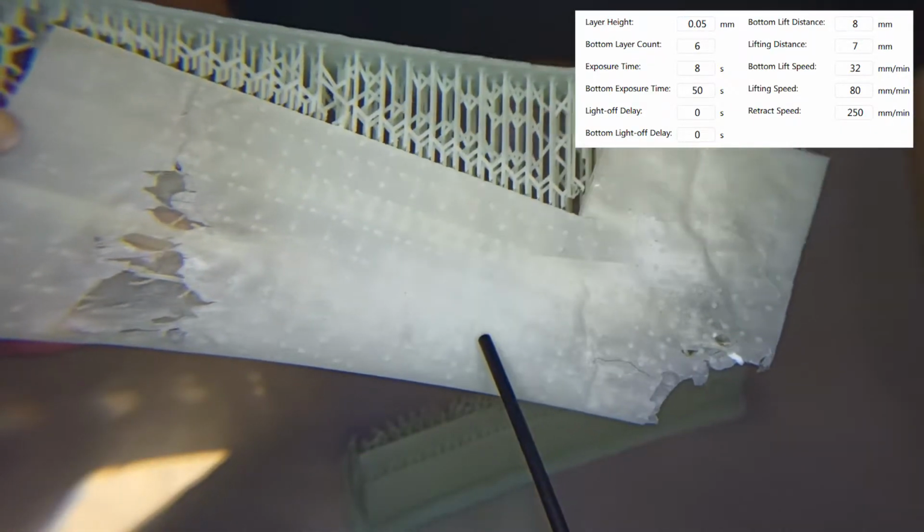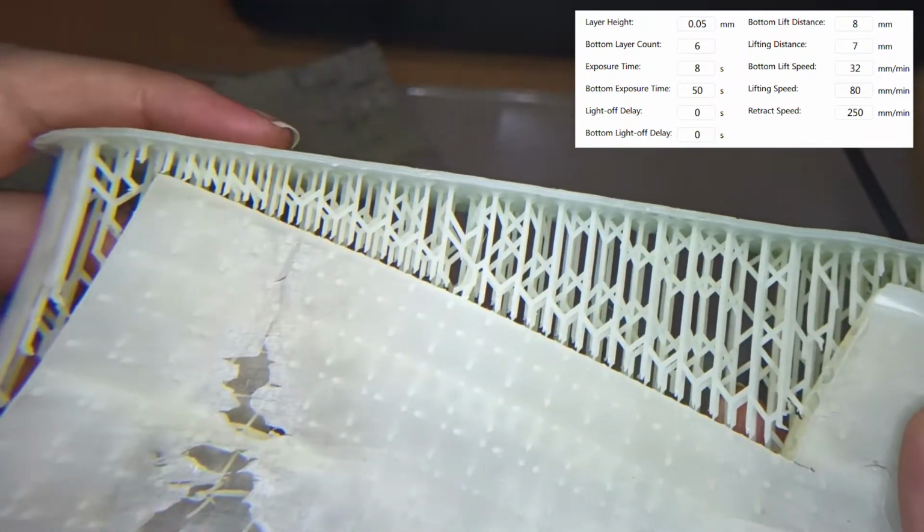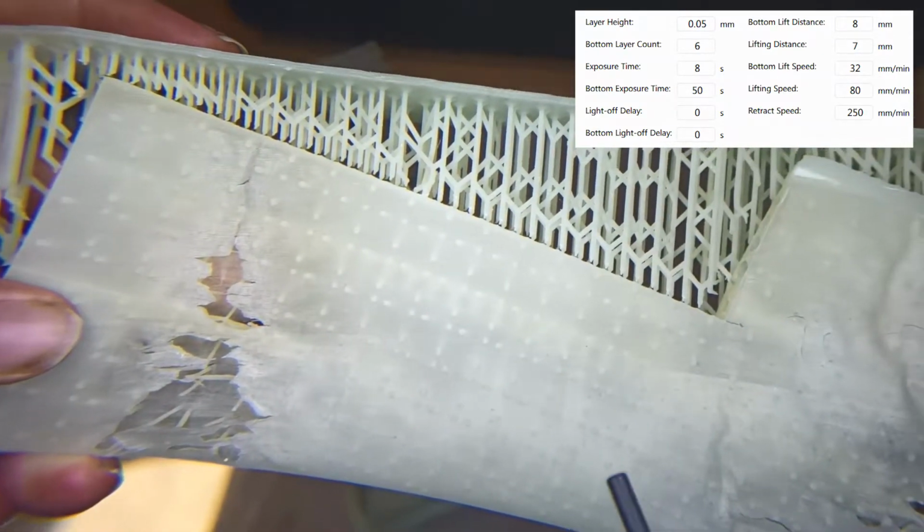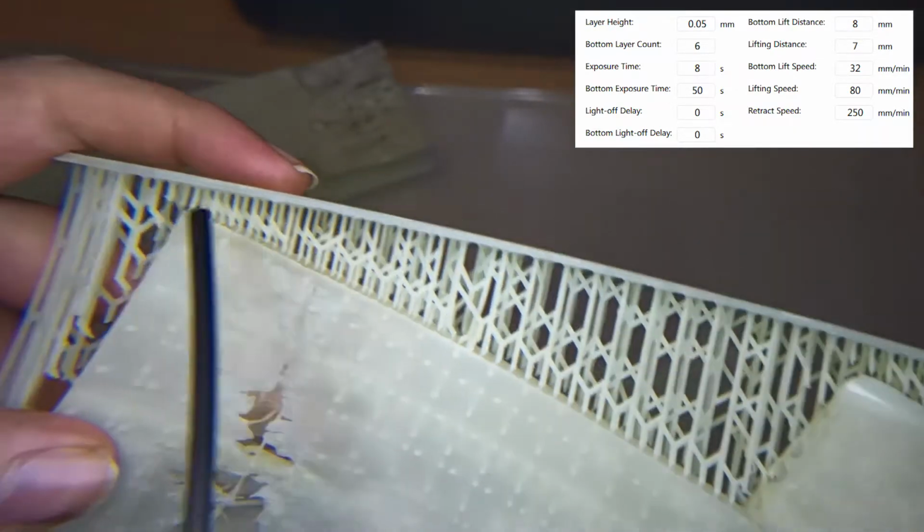So these are the first prints that I did. These are midsection 2, and yeah, this is a complete failure. The other one is even worse. So let's look at this one and see if we can identify some of the failures that have occurred. Whenever you look at a print and you try and diagnose where it failed, always start at the raft. Start where the first layer starts, where it's attached to the build plate.